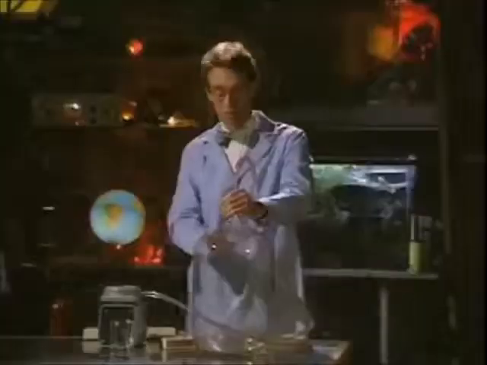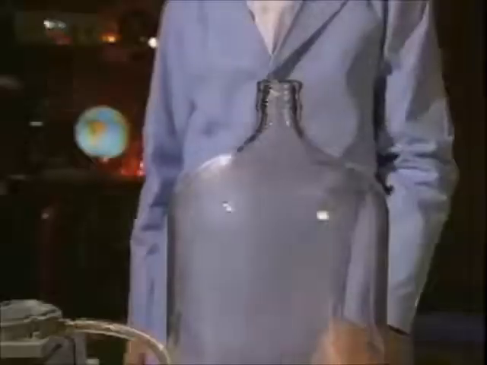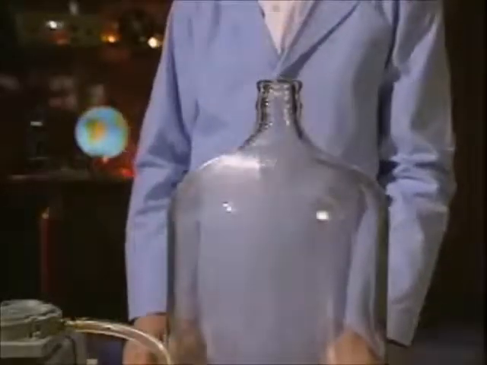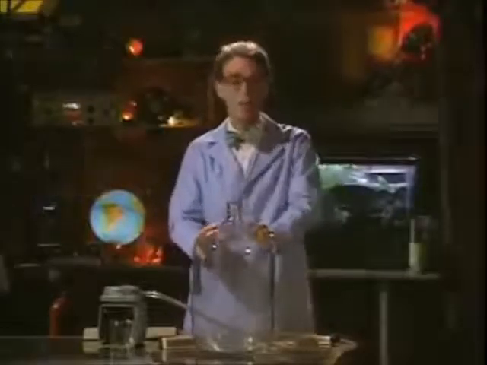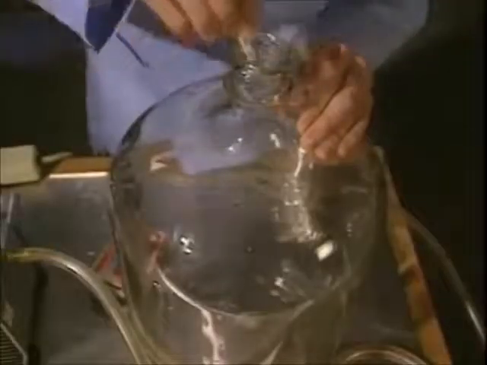3, 2, 1! See, nothing happened. That's because the water vapor didn't have anything to stick to. So what we're gonna do is add some dust. Just a tiny amount of dust. And to make the dust, we'll use the smoke from these 2 matches. That's all the dust we need to form a cloud.